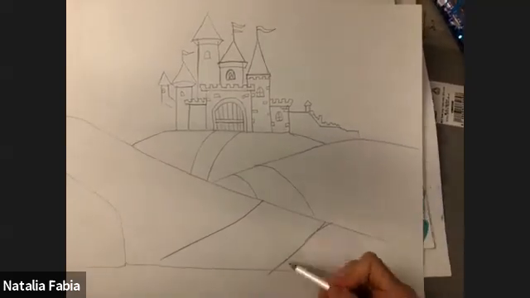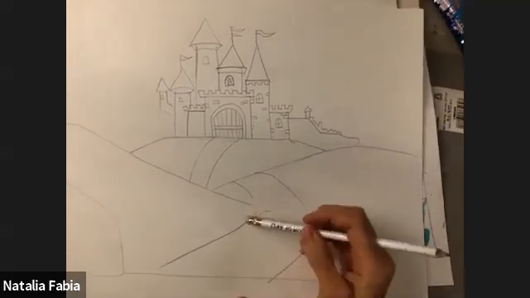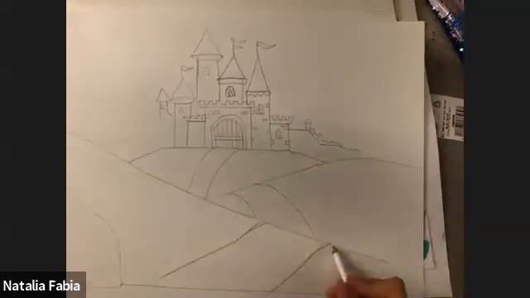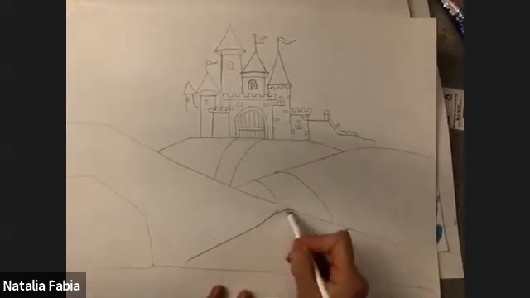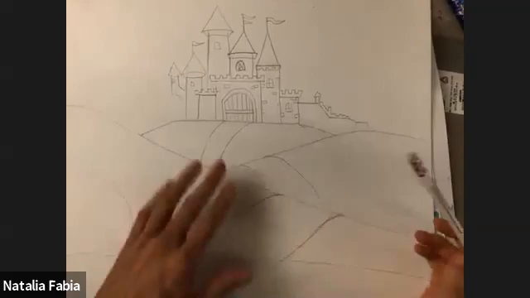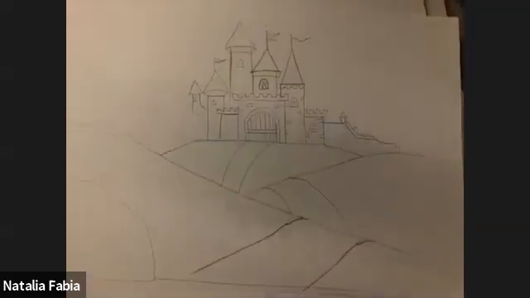Actually, it should have a curve. Oops, I messed up. No, you didn't. Yes, I did, but that's okay. You can't mess up art. That's true. There's no messing up in art, but what I mean is it wasn't what I wanted.